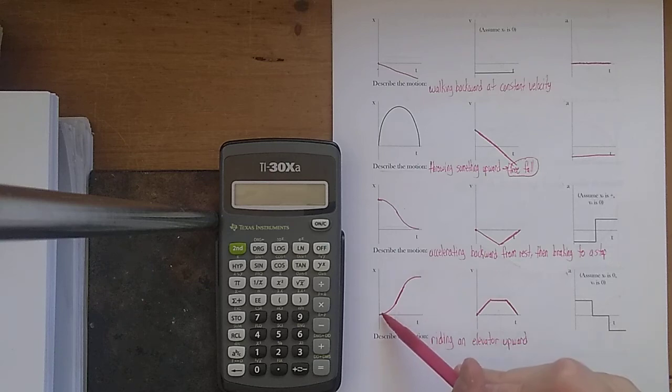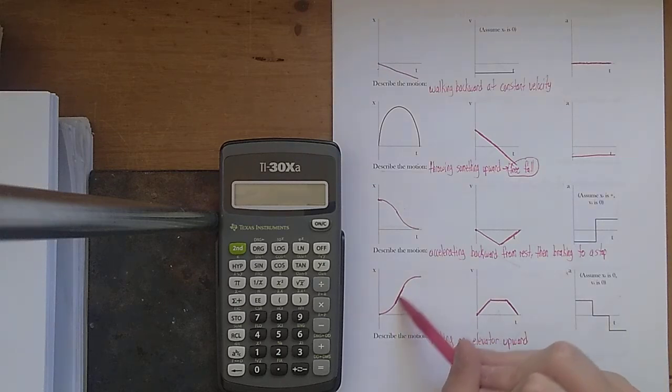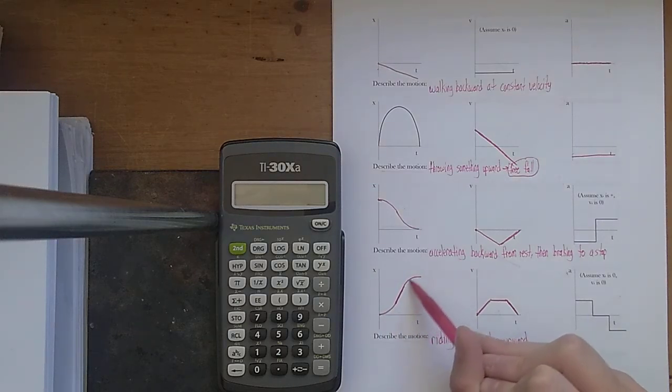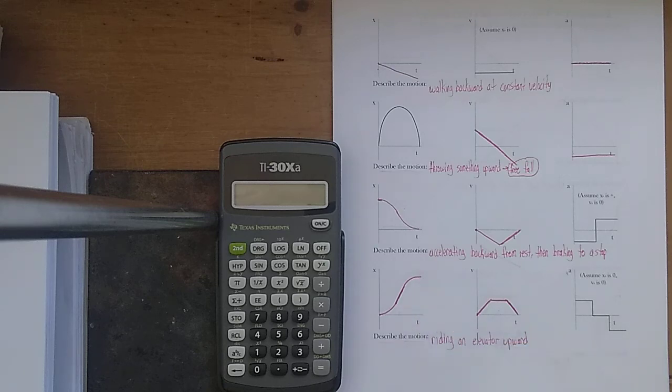And if you look at this graph, that shows you how your position changes as you ride an elevator. You have an acceleration right here, then you're moving at constant velocity, then you have a negative acceleration, or the opposite acceleration here, to stop you. Okay? The more you look at these graphs, the easier they get to analyze.